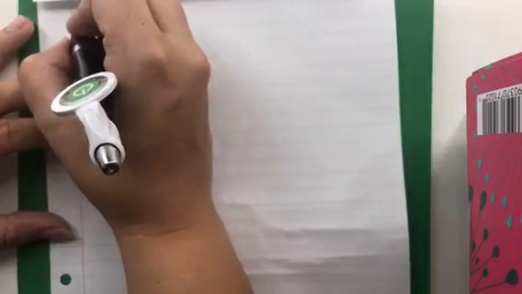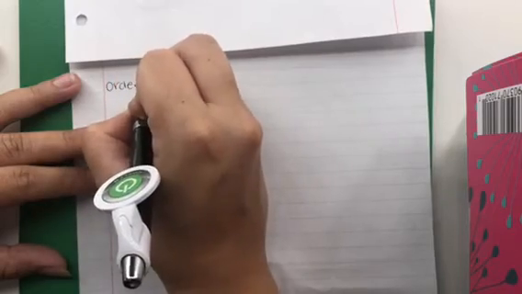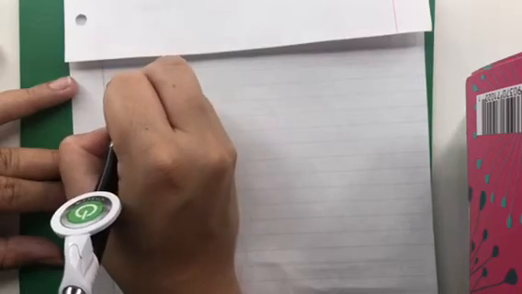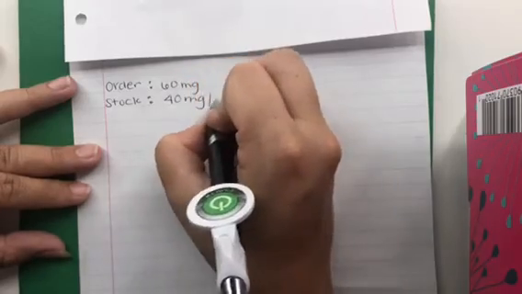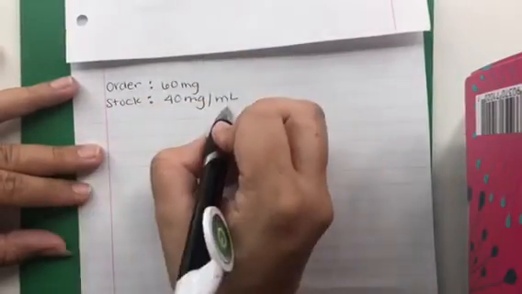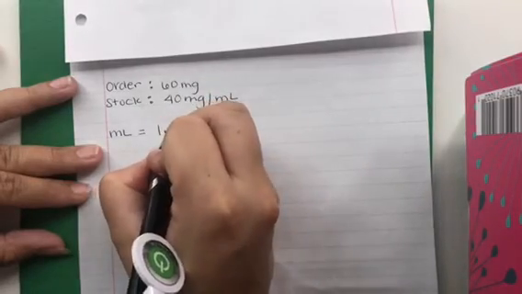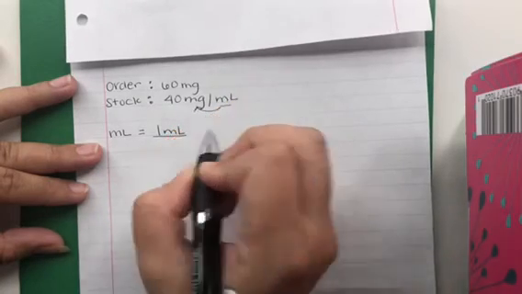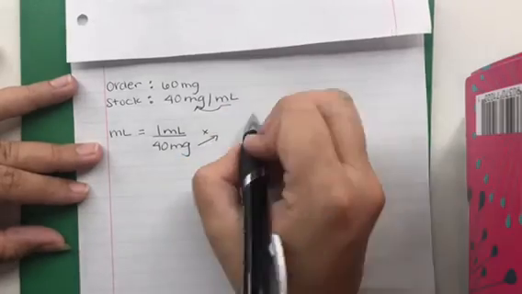So we're going to go ahead and start with our order. Our order is 60 milligrams, and our stock, what is given to us by the pharmacy, is 40 milligrams per milliliter. We are looking for milliliters, so I'm going to set my problem up like that. Remember, if there's only milliliter, it's per 1 milliliter, so we're going to go ahead and put 1 there. And then if that information is there, we need to include what goes with it. So 40 milligrams times, milligrams is here, we bring that up.